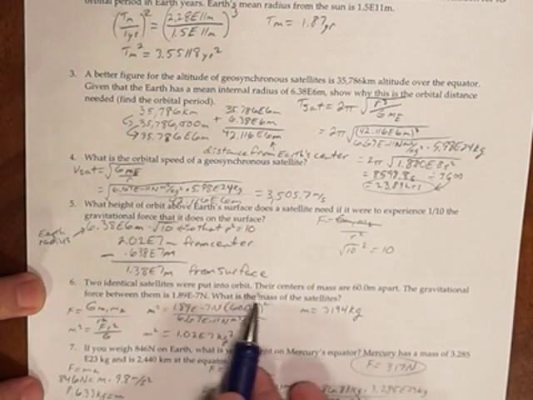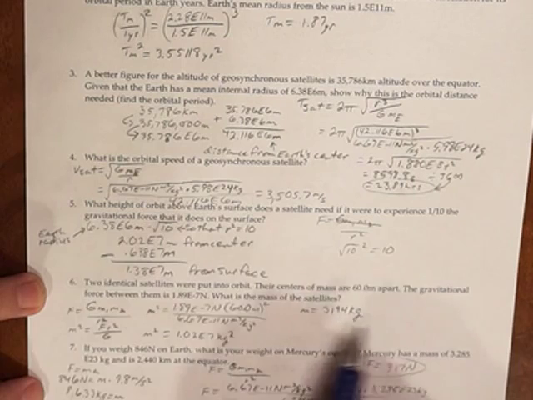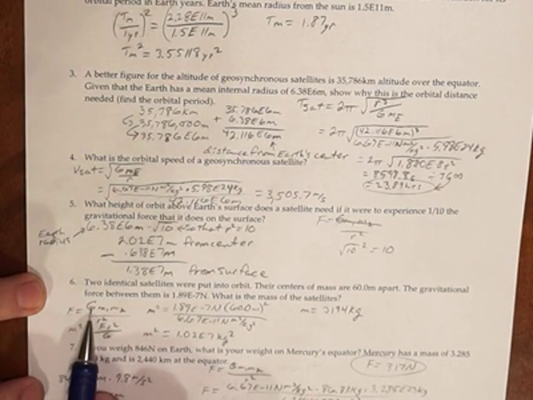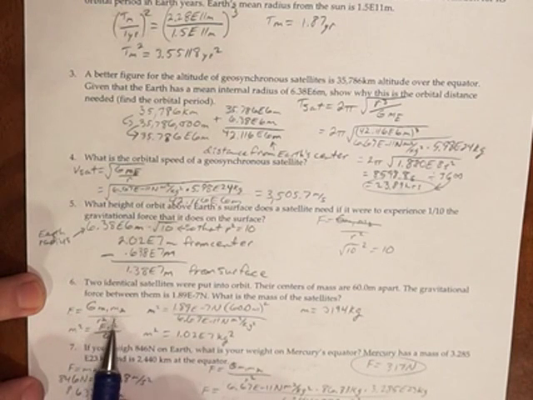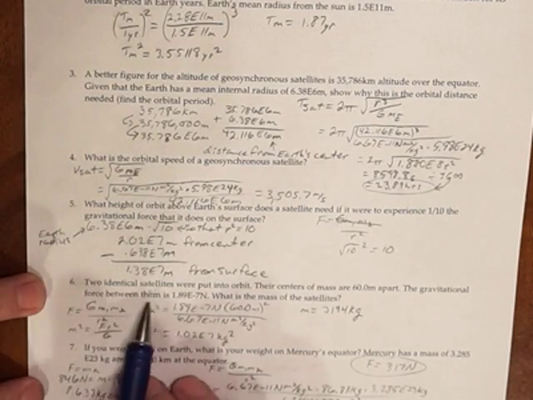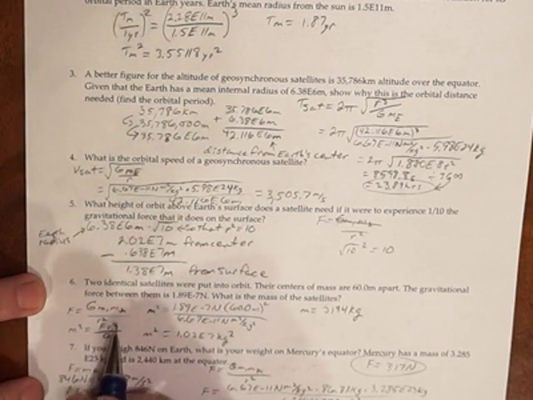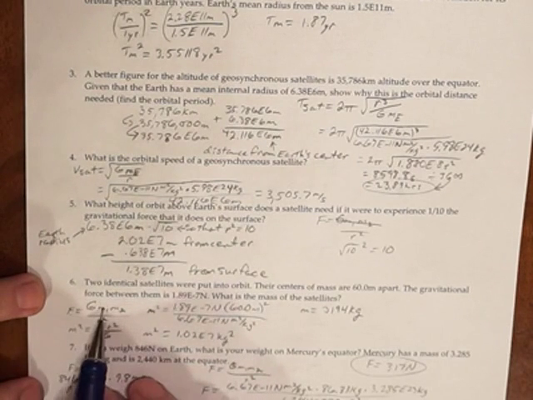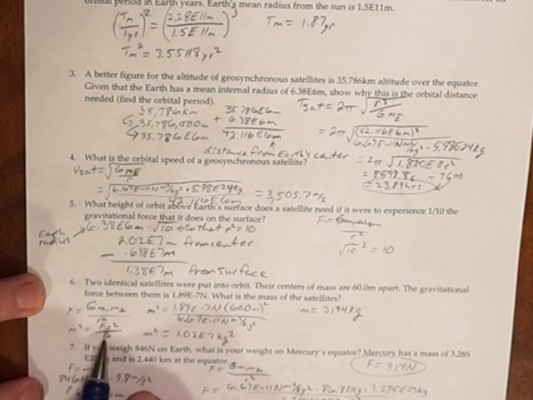Six, two identical satellites were put into orbit. Their centers of mass are 60 meters apart, and then we've given the gravitational force between them. Okay, we said before, force is the gravity constant times the mass of the first object times the mass of the second object over the radius, or the distance in this case, between them squared. Let's solve for one of the masses, and we get the same thing we got back in number one. Excuse me, in this case, it's two identical satellites. So m1 times m2 becomes m squared. So it's not quite the same, it's almost the same. So m squared is equal to F r squared over G.